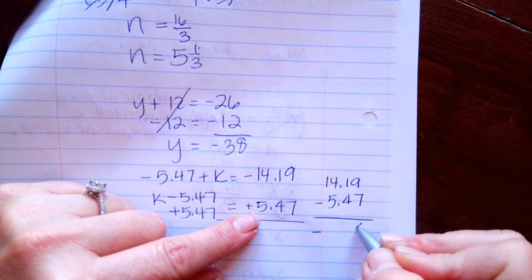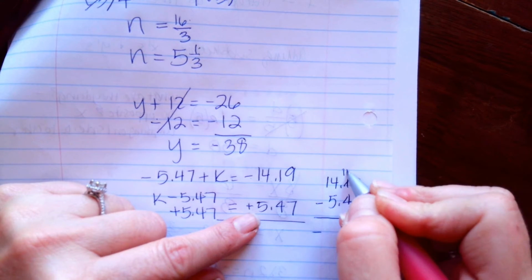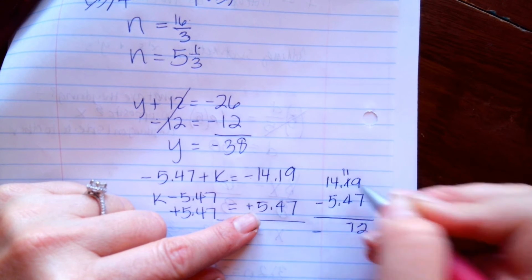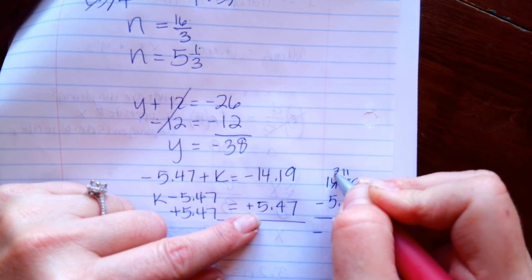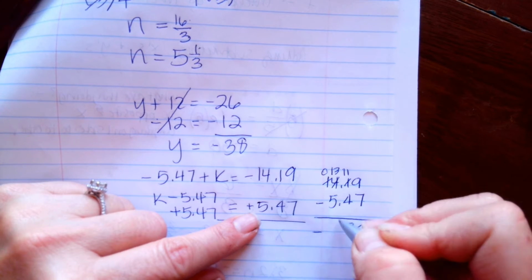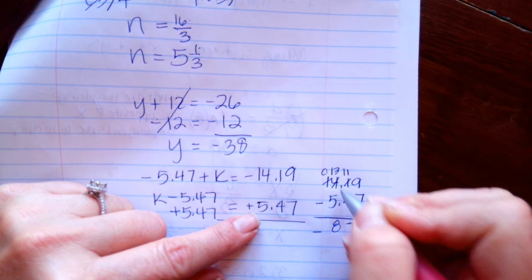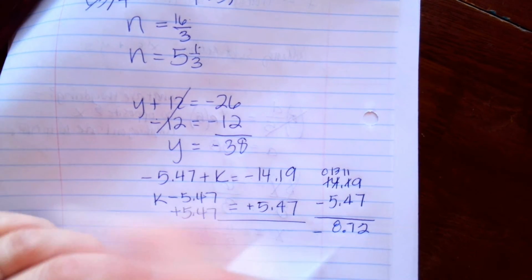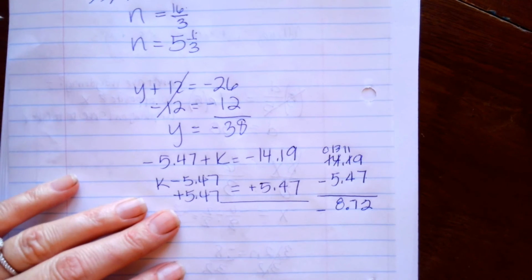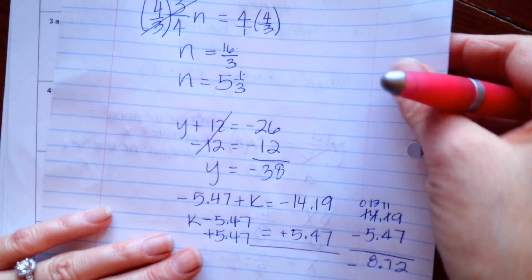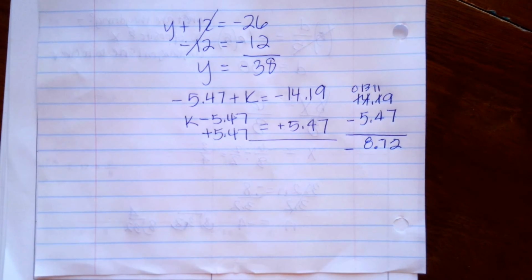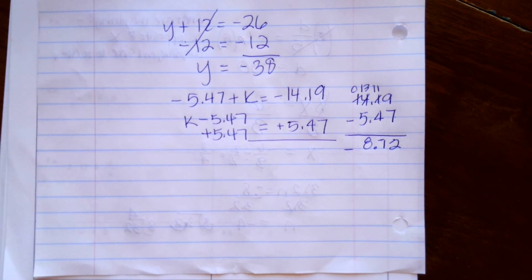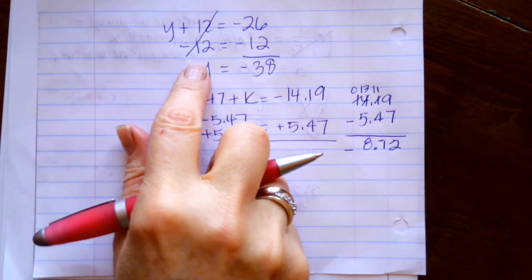9 minus 7 is 2, and then we do this. And then the decimal just goes straight down. So it's negative 8.72 for that type of problem. We do the same exact process as if it was just a regular number, like this one.